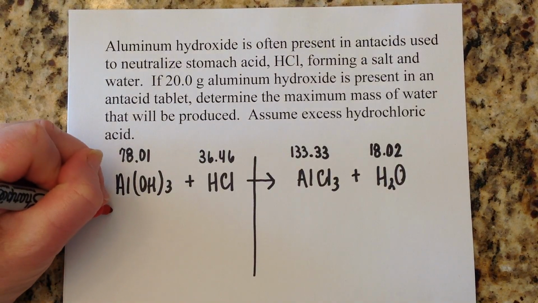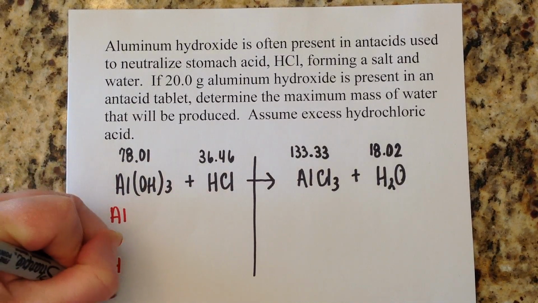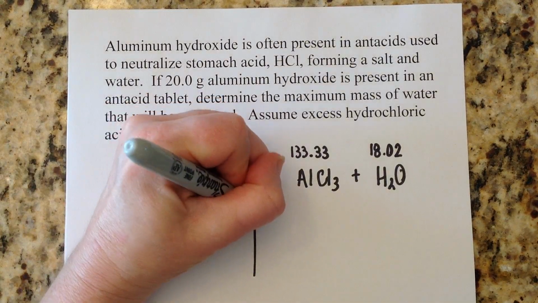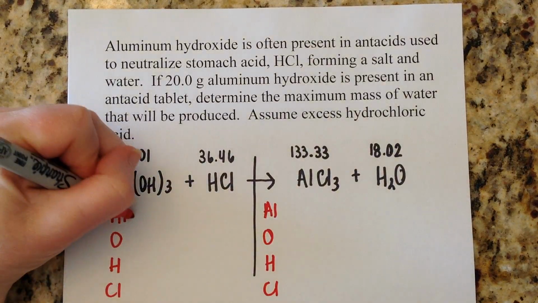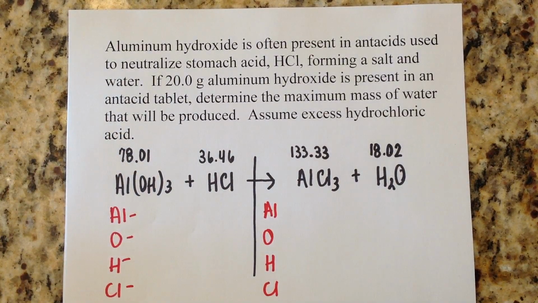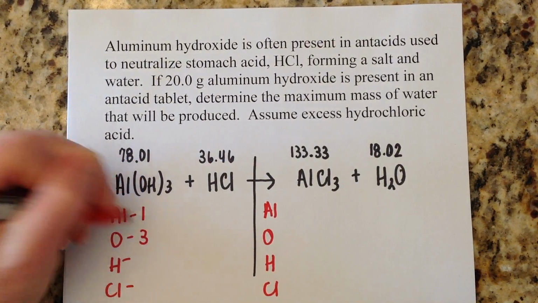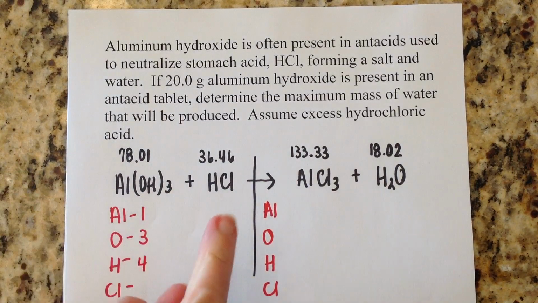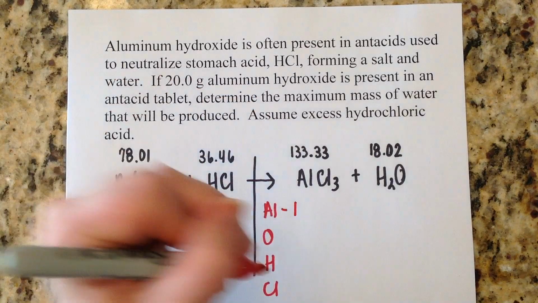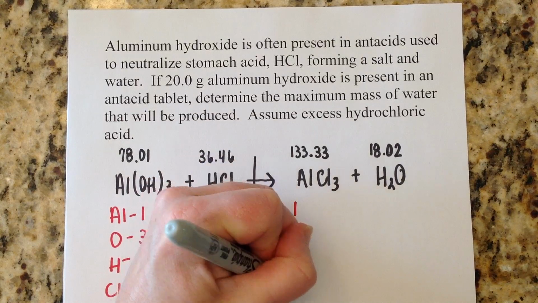So let's take an atom inventory. On the left, I have aluminum, oxygen, hydrogen, and chlorine. On the right, I have aluminum, oxygen, hydrogen, and chlorine. Let's count up how many of each we have. On the left, I have 1 aluminum, 3 times 1 is 3 oxygens, 3 times 1 is 3 hydrogens, plus 1 more here, which is a total of 4, and I have 1 chlorine. On the right, I have 1 aluminum, I have 1 oxygen, 2 hydrogens, and 3 chlorines.